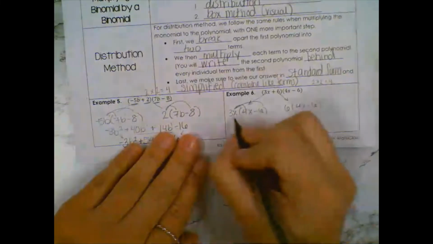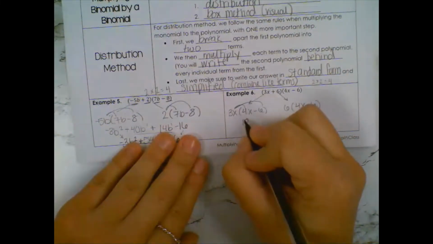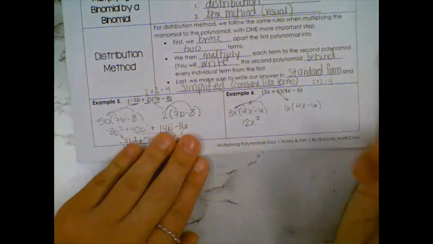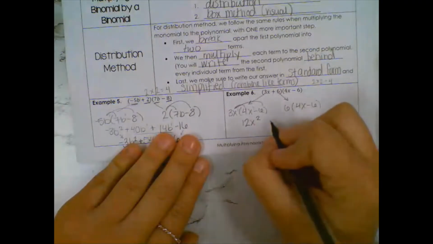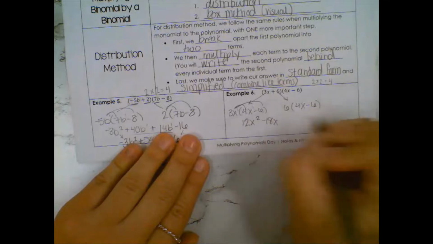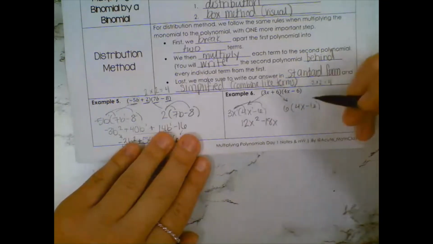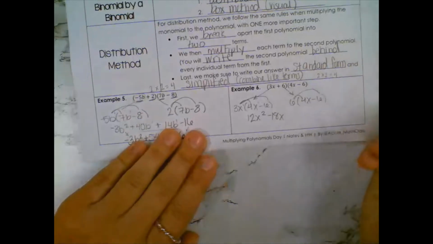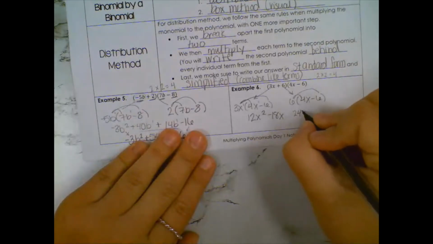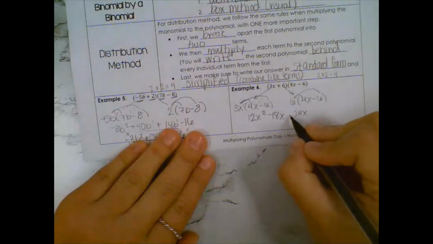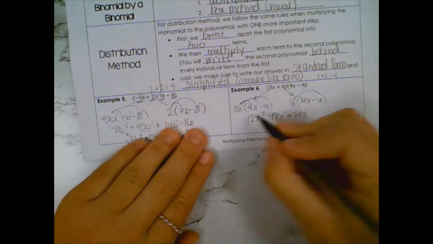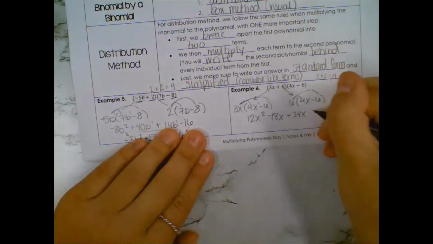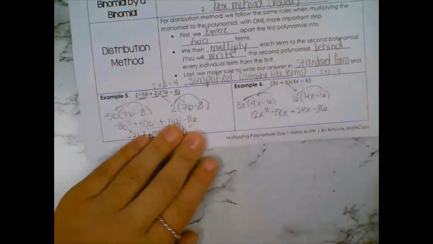Now I distribute. 3 times 4 is 12. X to the first and x to the first makes x to the second. 3 times negative 6 is negative 18. X stays the same. Then I distribute in the next one. 6 times 4 is going to be 24, and x stays the same. Now remember, because this is positive, we're going to put a plus, right? This is all one item still. And then 6 times negative 6 is a negative 36.